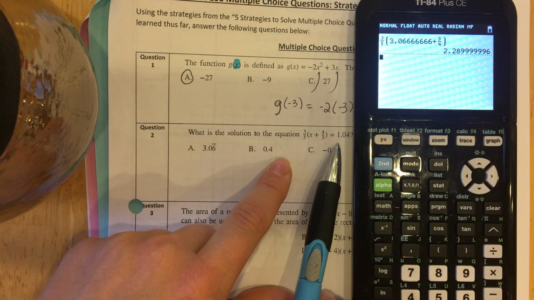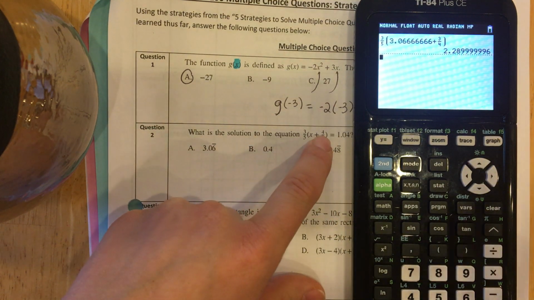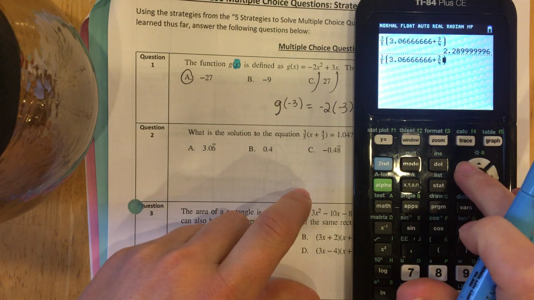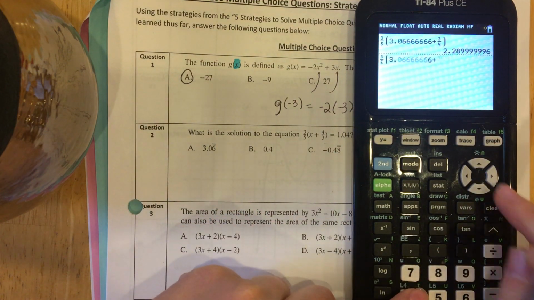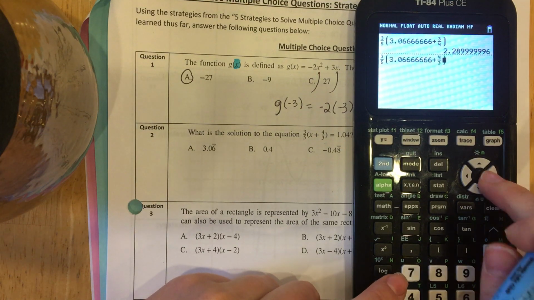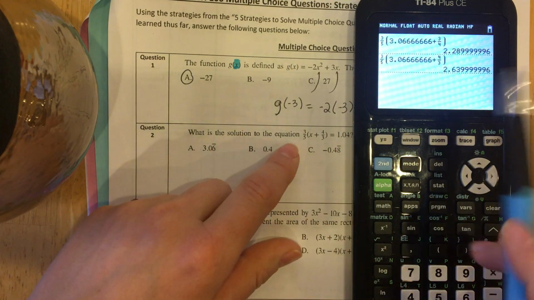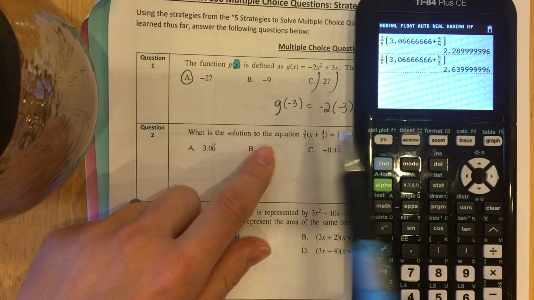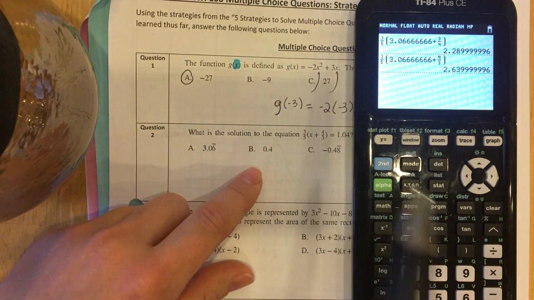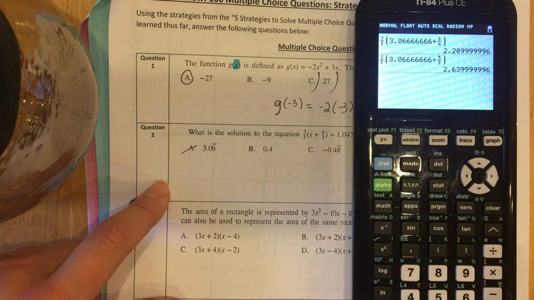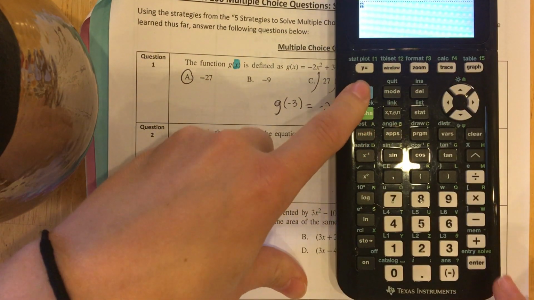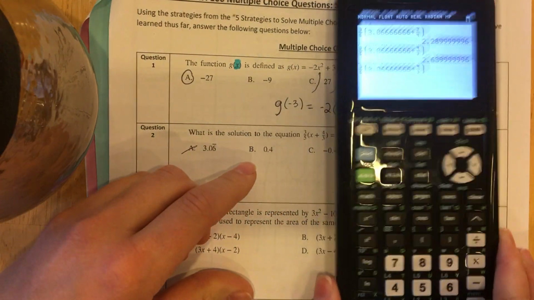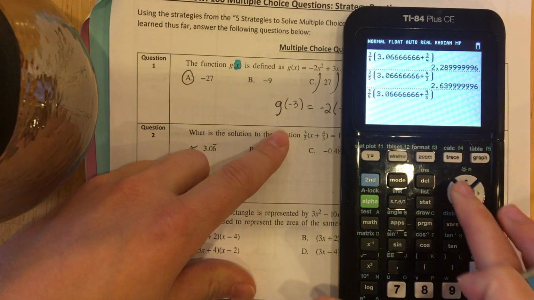So it's not even close. Oopsies, I did 3/4, not 4/3. Let's fix that. 4/3. Good work. So it's 2.6, not even close to what it's supposed to be, which is 1.04. So that one's out. And then instead of doing all that again, you can just hit second enter, and it will copy what you have, and you can just then plug in a different number.